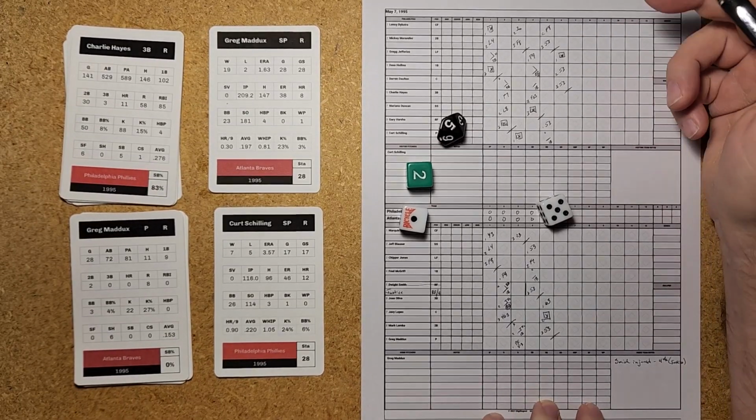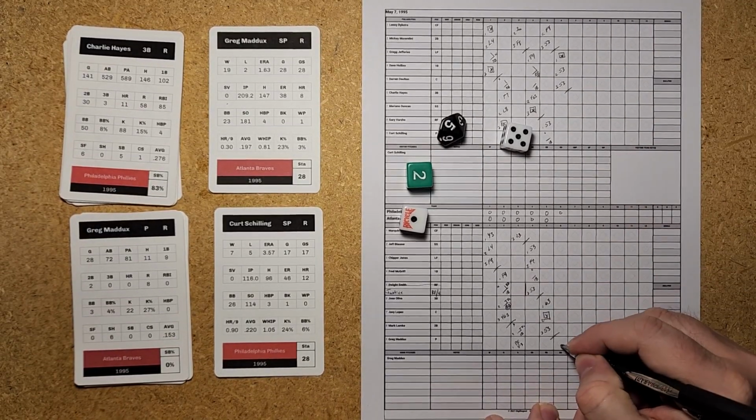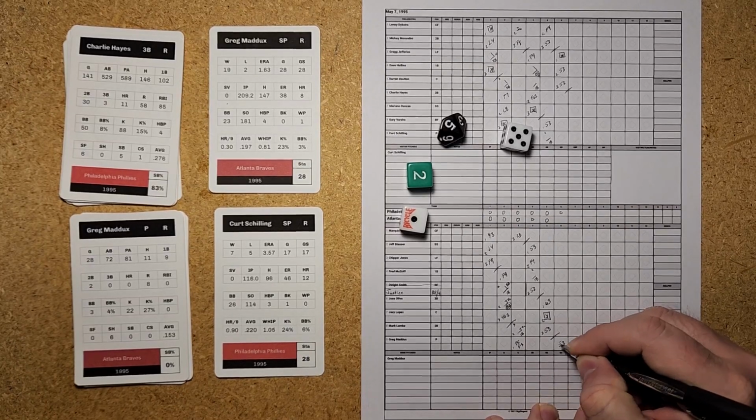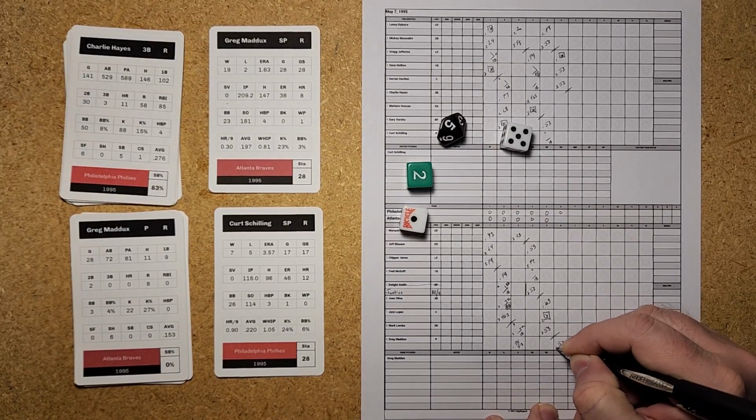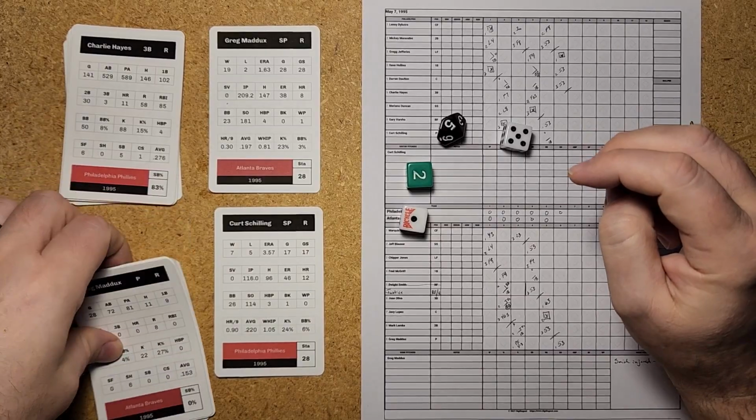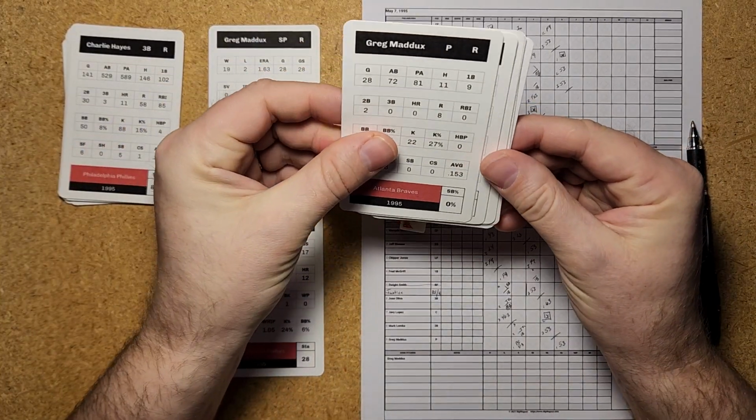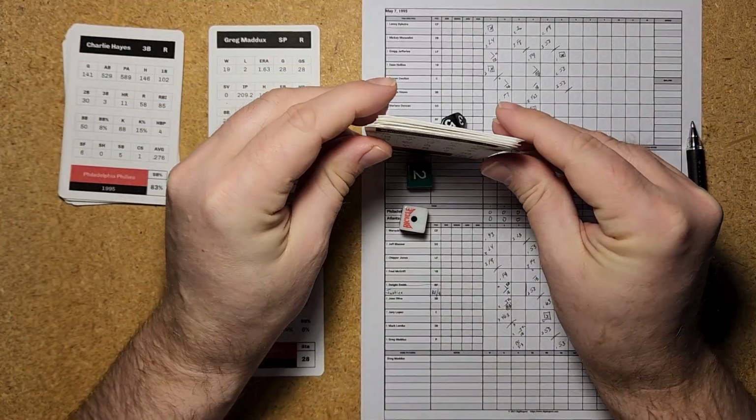15 is going to be a soft grounder. That's tapped to third. No issues there as the third baseman, Charlie Hayes, gloves it and gets it over to first base. The slow-footed Maddux is out number 1.